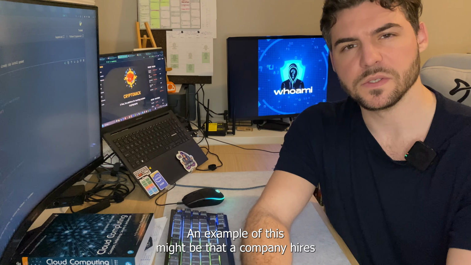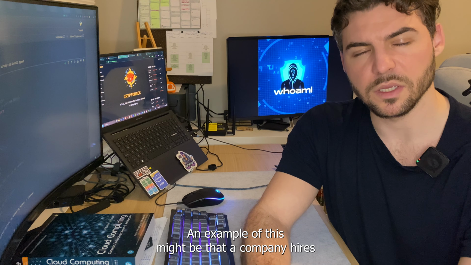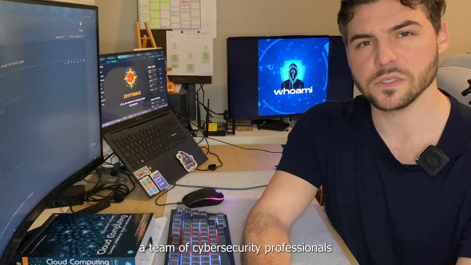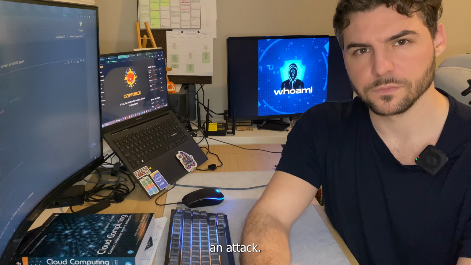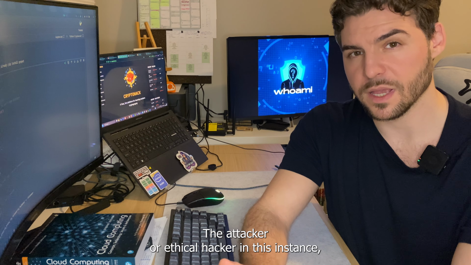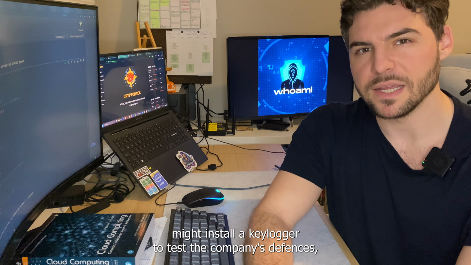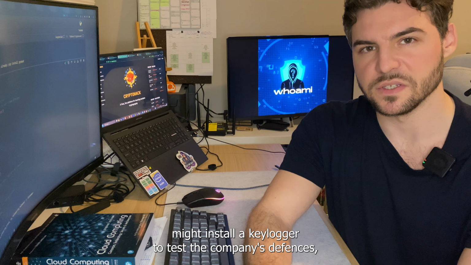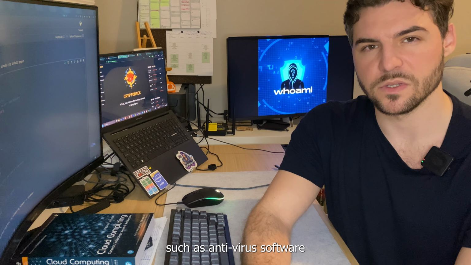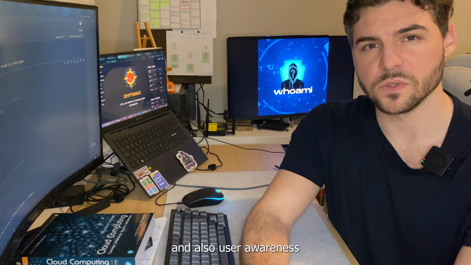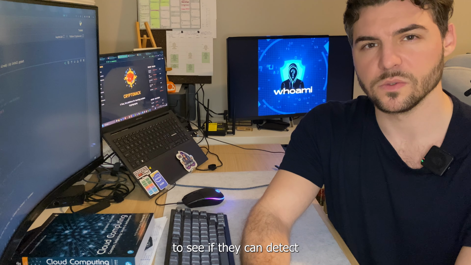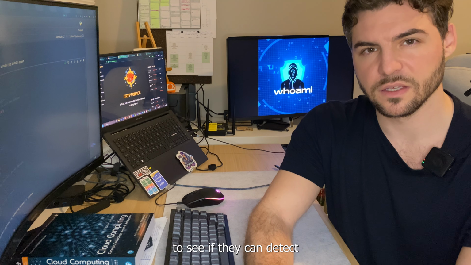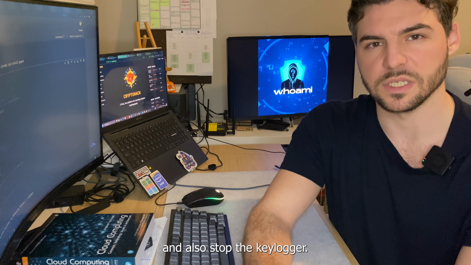An example of this might be that a company hires a team of cybersecurity professionals to simulate an attack. The attacker, or ethical hacker in this instance, might install a keylogger to test the company's defenses, such as antivirus software and also user awareness, to see if they can detect and also stop the keylogger.